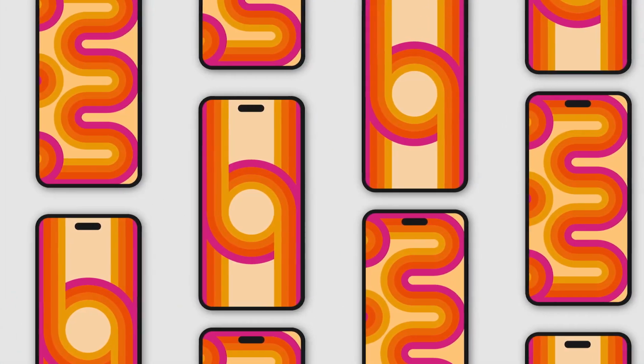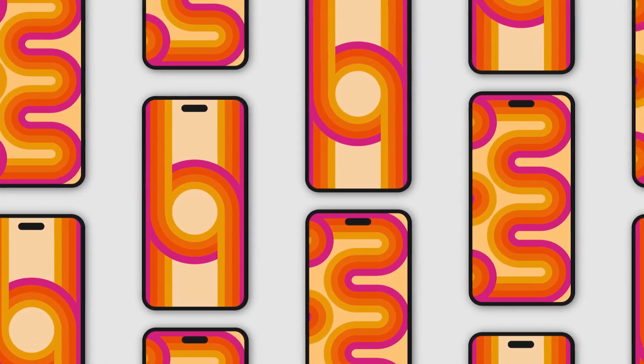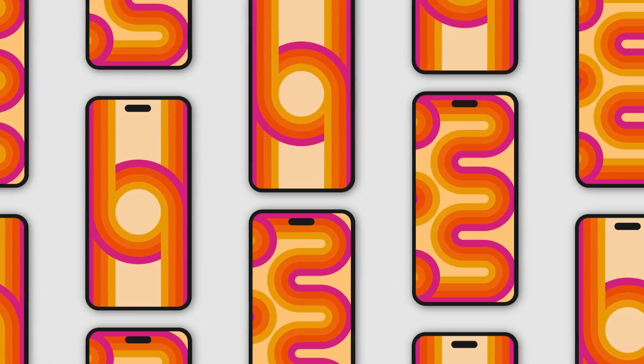Always wanted to design your own beautiful retro wallpaper? With shapes and art brushes in Illustrator you can do it quick and easy.